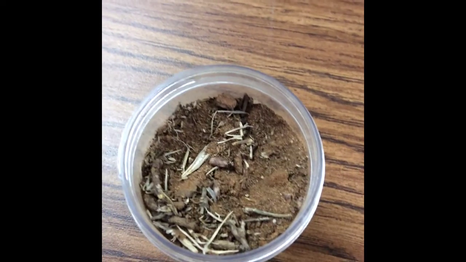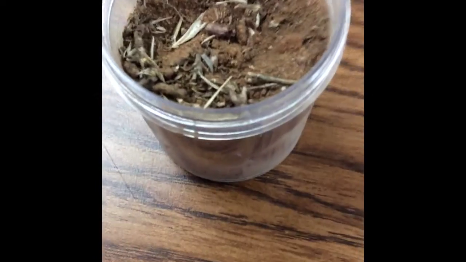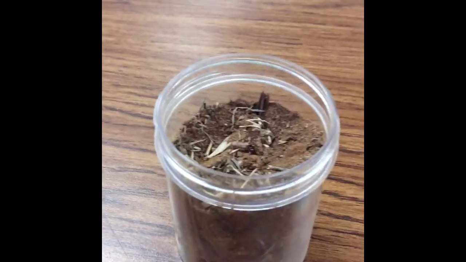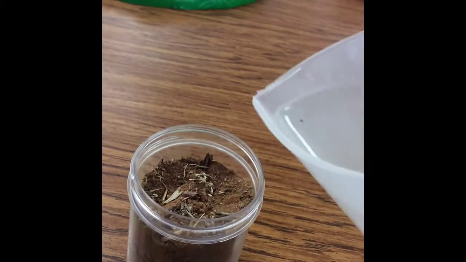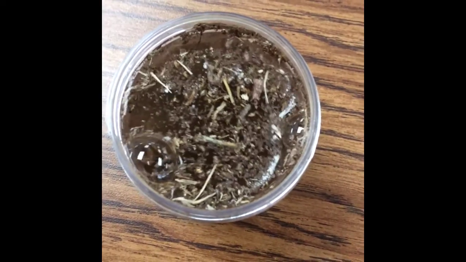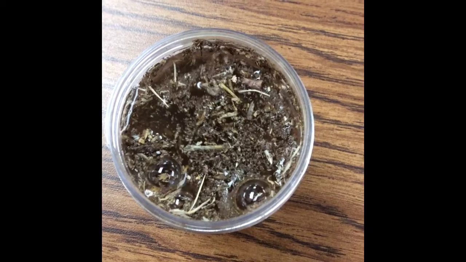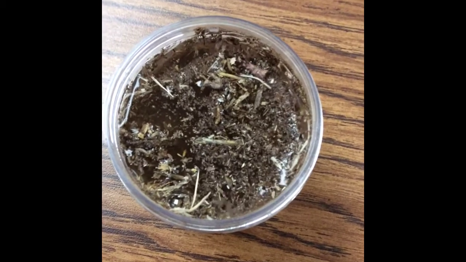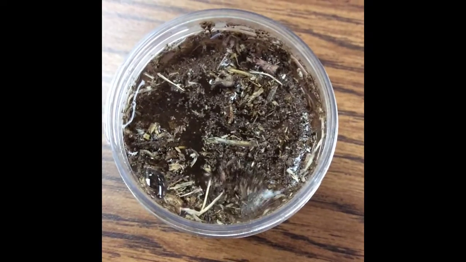But I'm going to review the experiment that we did in class so that you have a chance to see the air in the soil. I'm going to add some water. And as the water soaks in, you can see the bubbles that are escaping. That's the water getting into the soil and pushing the air out. So that air is escaping from the soil.